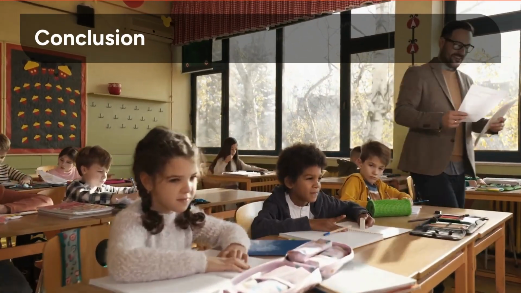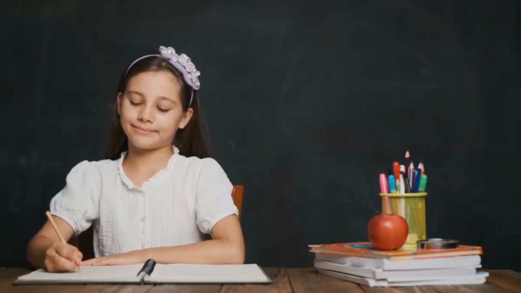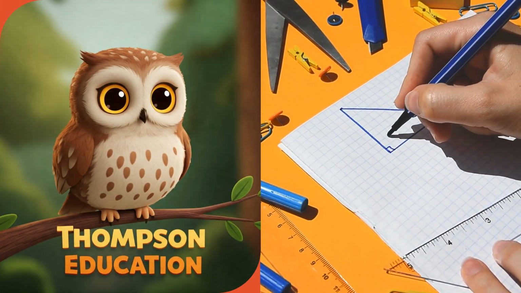With practice, you'll be able to conquer GCSE maths word problems in no time. Remember, practice is key. And don't be afraid to ask for help if you need it.